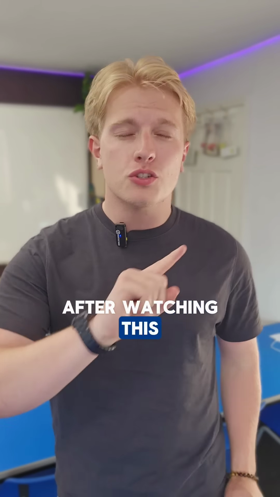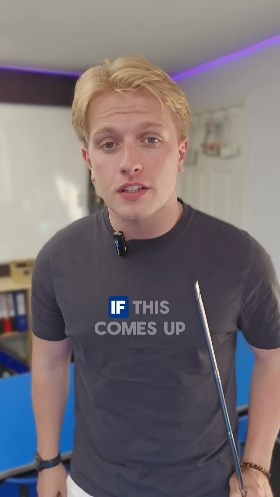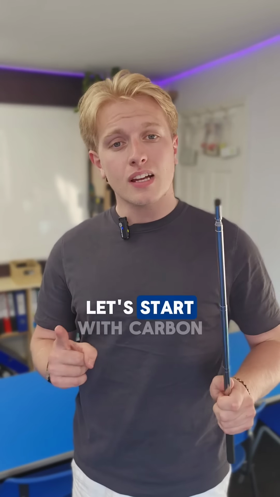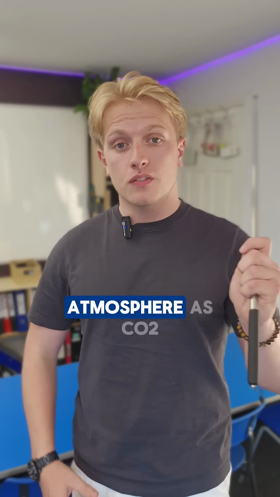Carbon cycle, biology paper 2. This is a very common 6 marker, and after watching this you'll have everything you could possibly need for if this comes up. It's all about how carbon moves through the atmosphere and different living things. Let's start with carbon in the atmosphere. It exists in the atmosphere as CO2.